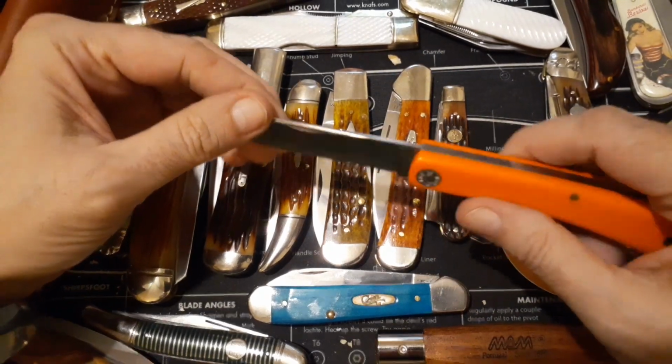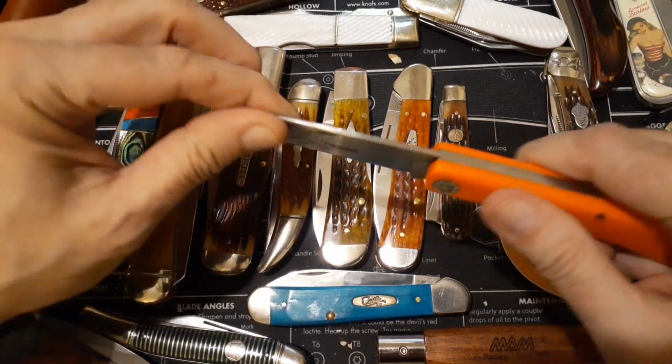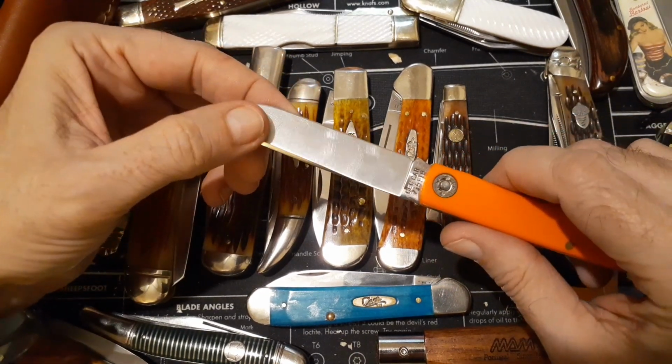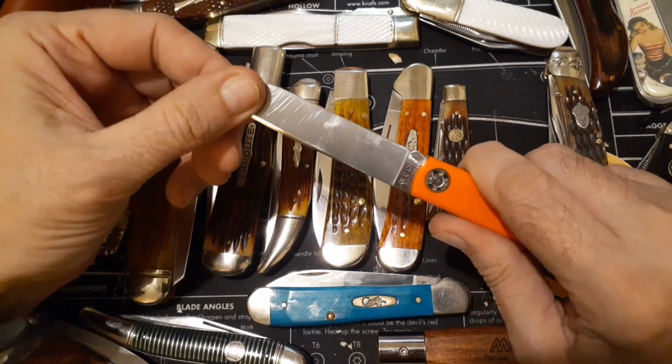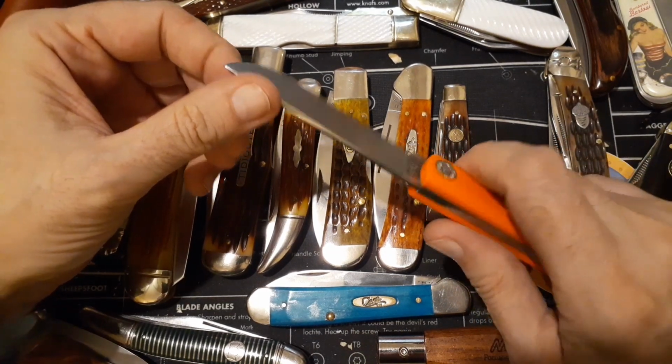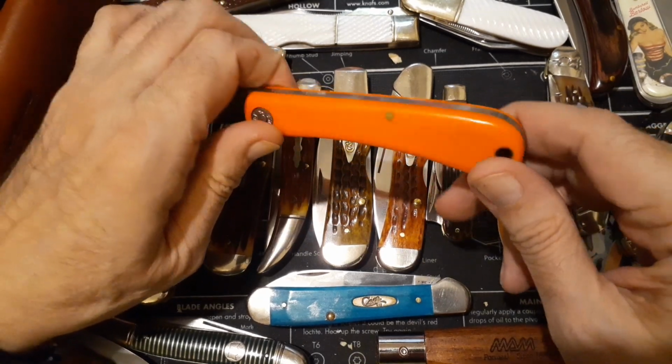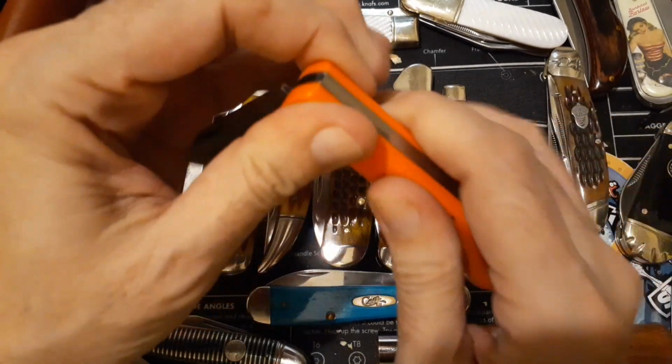Still got a firm lockup to it. There's no play in the blade. This knife has been used. It was used before it was sent to me, and it's still in perfect shape. Great lockup. Nice little orange handle here.